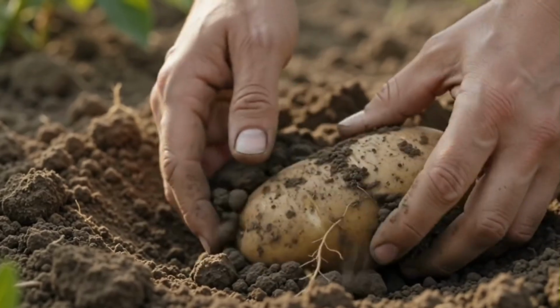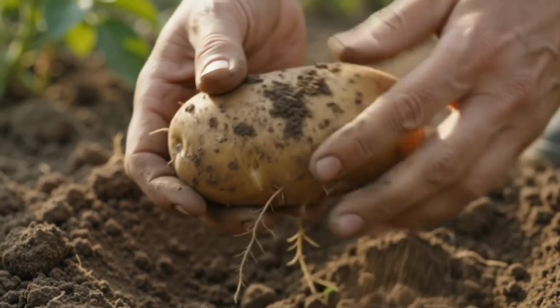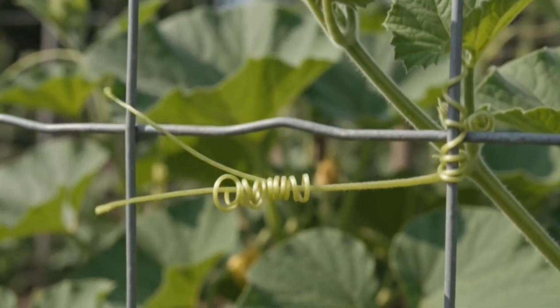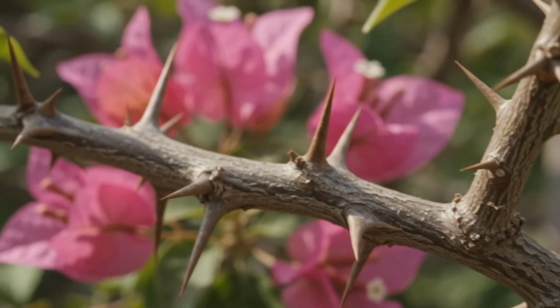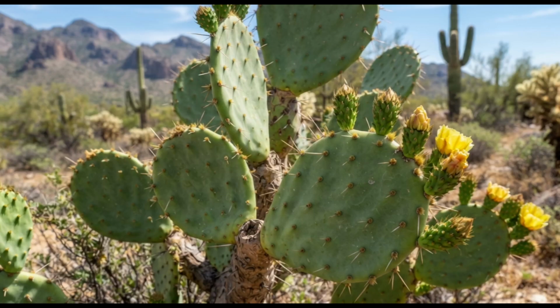That potato you eat, it's an underground stem modified for food storage. Stems can turn into coiled climbing tendrils in gourds, protective woody thorns in citrus plants, or even flat, fleshy photosynthetic structures in desert cacti like Opuntia.